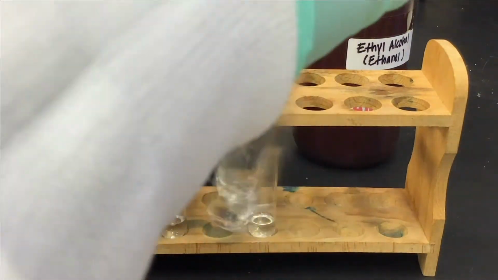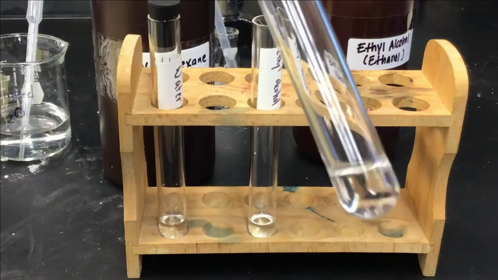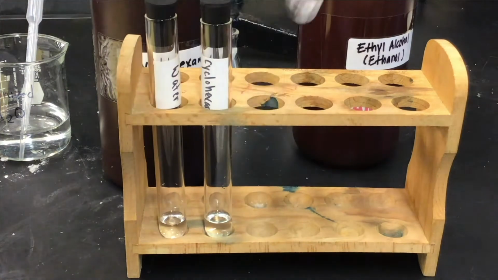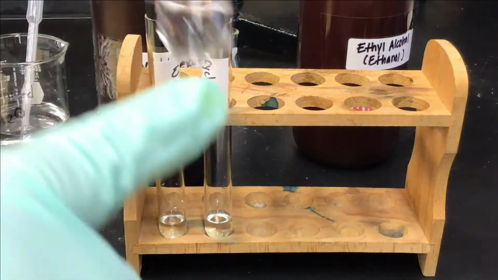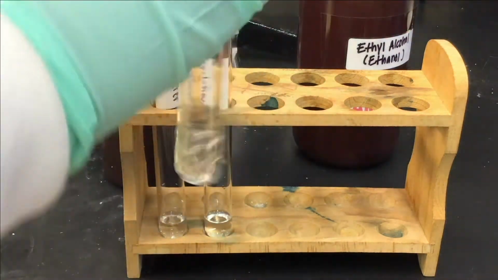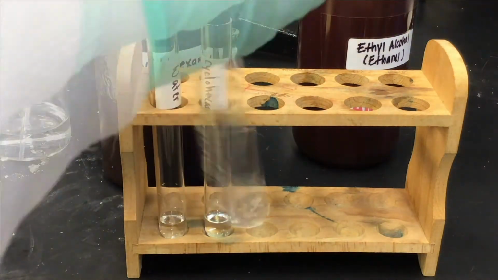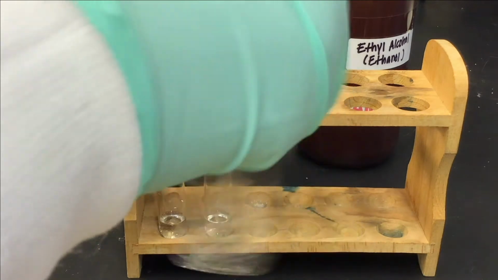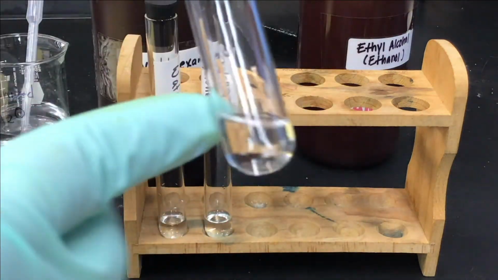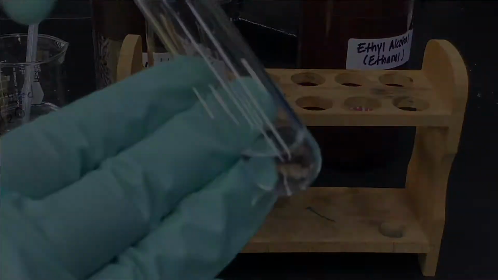After shaking our cyclohexane and unknown test tube, we see that all our crystals have fully disappeared. After shaking the test tube that has ethyl alcohol and our unknown, we again see no crystals.